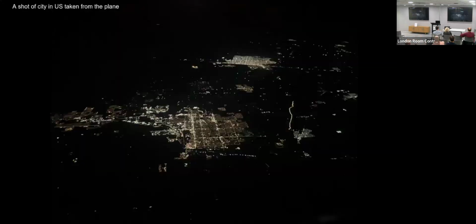This is another picture of a city on the west coast of the United States that we took from the airplane. It also serves as part of the motivation for this project.